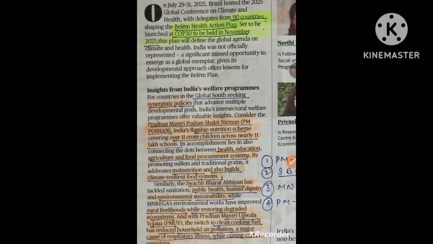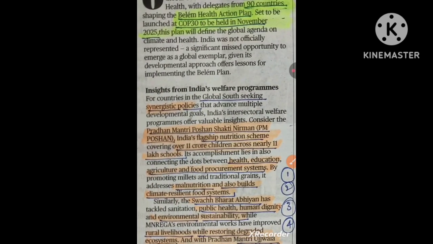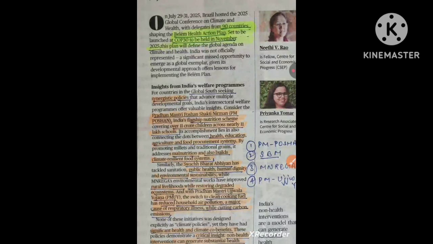The important keyword here is synergistic policies. It means we are linking the environment with GS2 schemes. Everything is linked. You do not have to segregate GS1, 2, 3, 4 and say that I have to use this only in GS2.